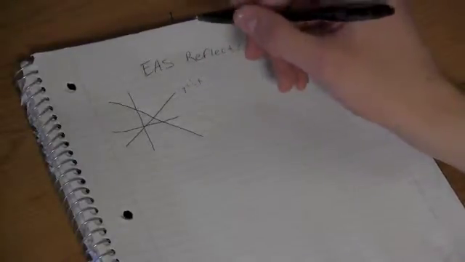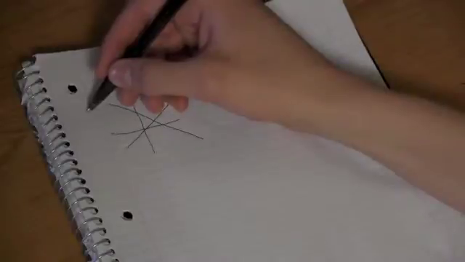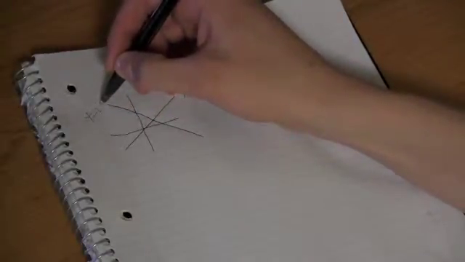Now, how I'm going to prove this is, next you have to draw a perpendicular line across the given line. So I have that drawn, and that's y equals -2x plus 5.